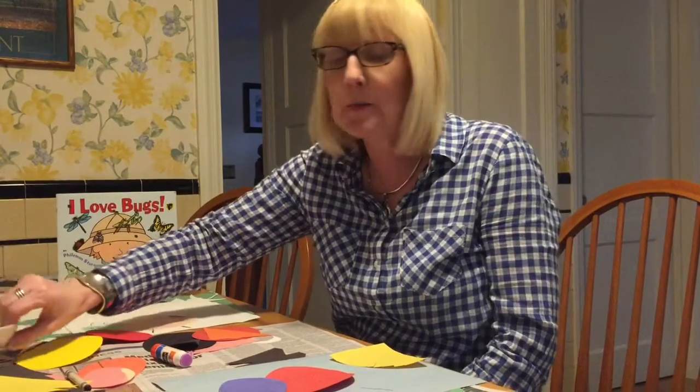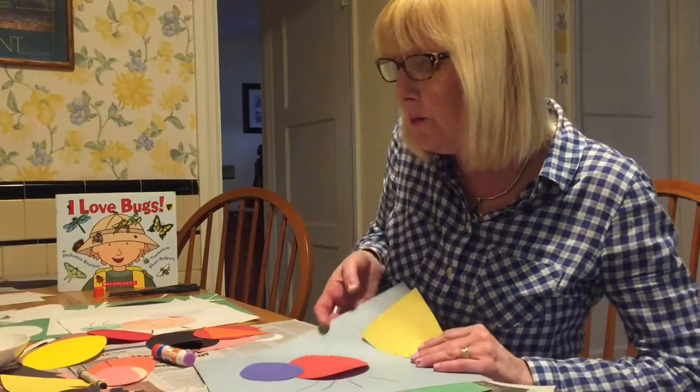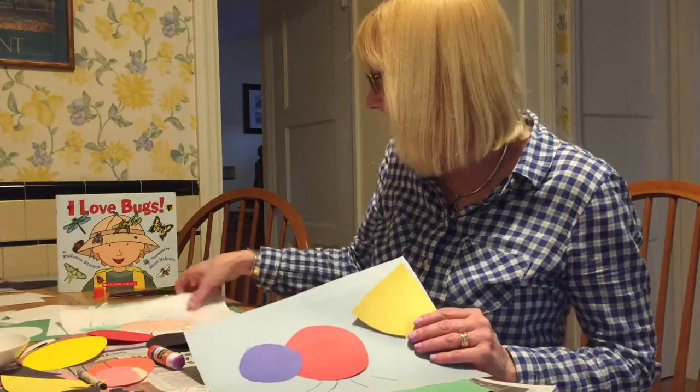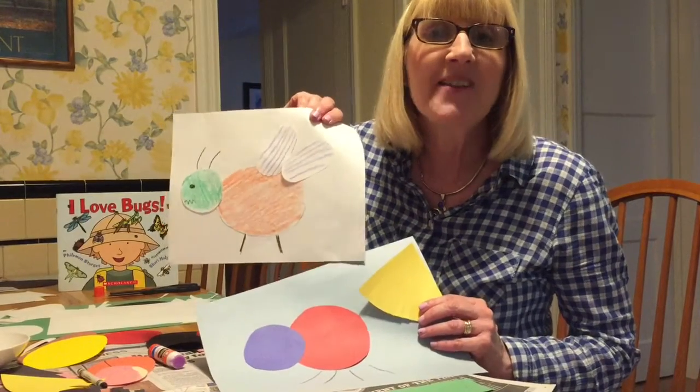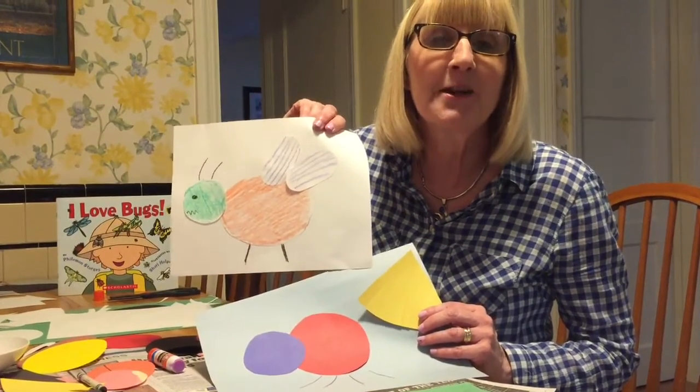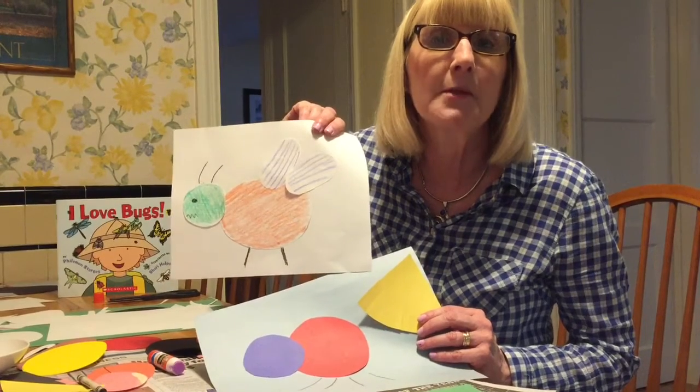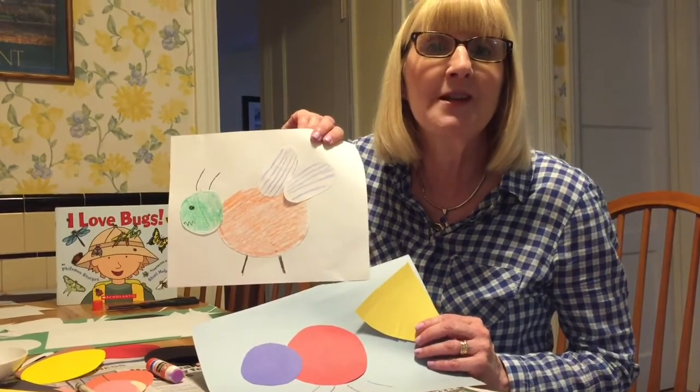You might have buttons in the house. You might have wiggly eyes. You can use crayons, colored pencils, magic markers. Have fun and create your own bug. And these are a couple of examples, but I know that you're going to have a great time doing it, and yours is going to be very different than mine, I'm sure, when it's done.